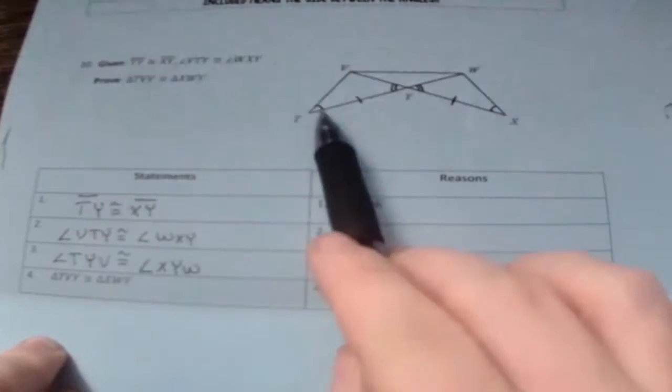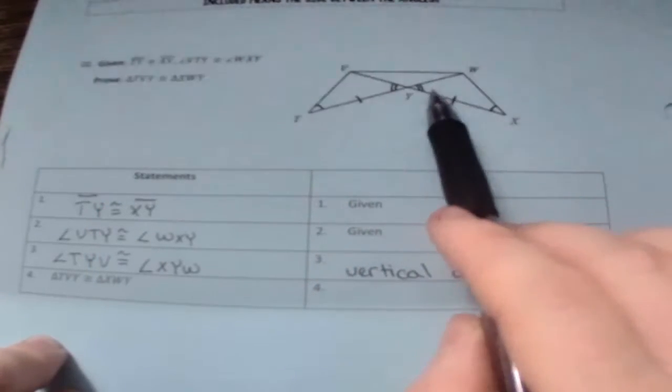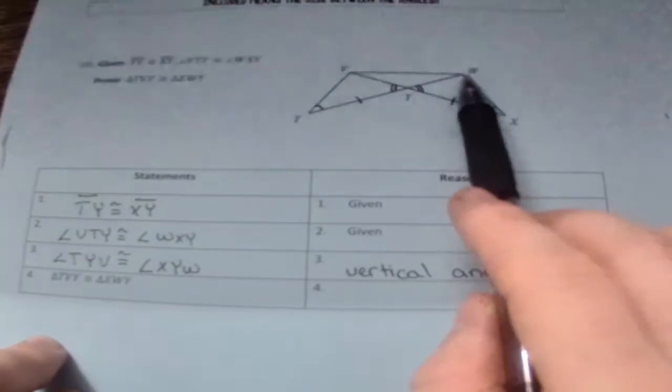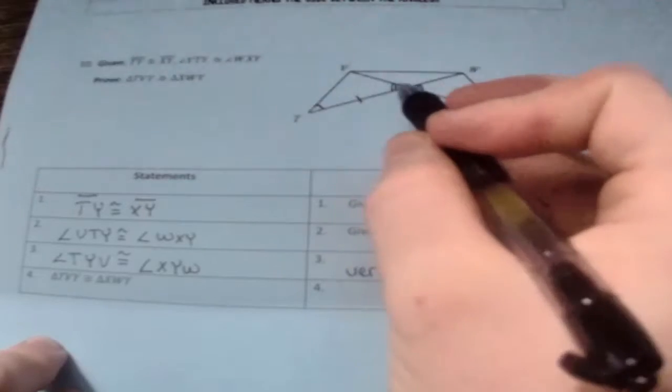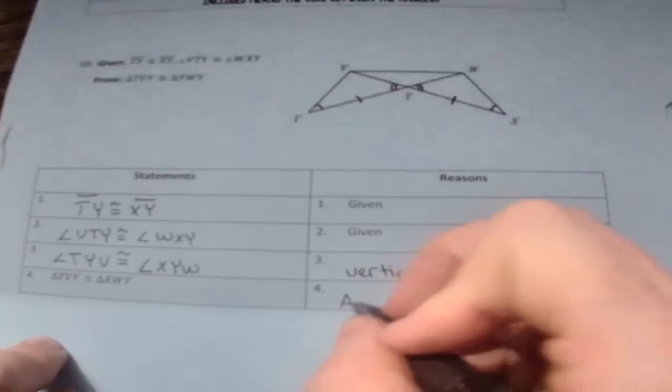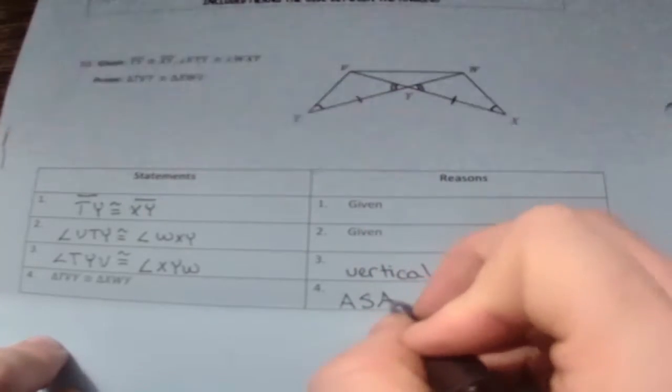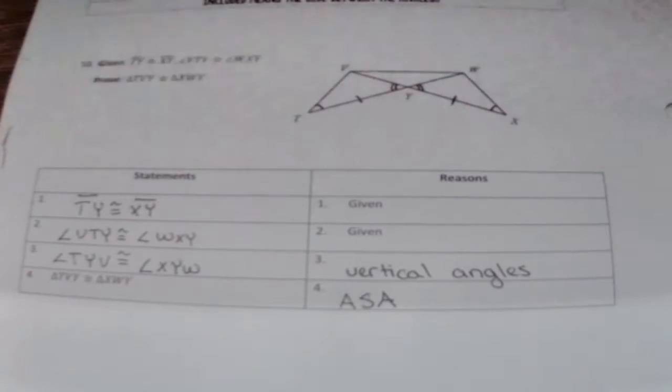So triangle TBY is congruent to XWY, and the reason is because we have an angle, side, angle. Angle, side, angle. And again, you don't have to write it fully out. You can just put ASA.